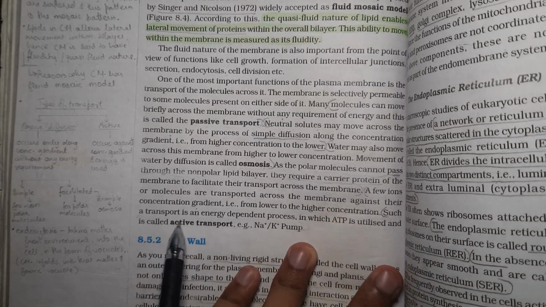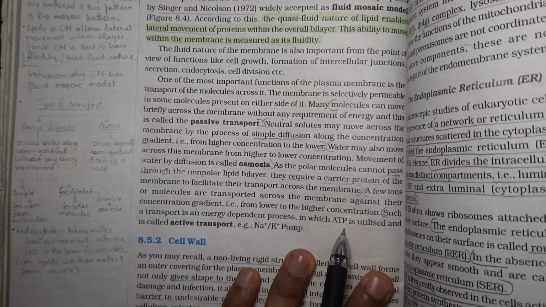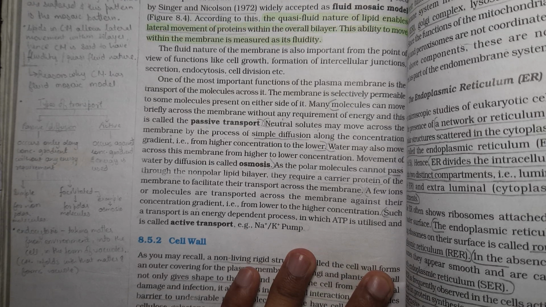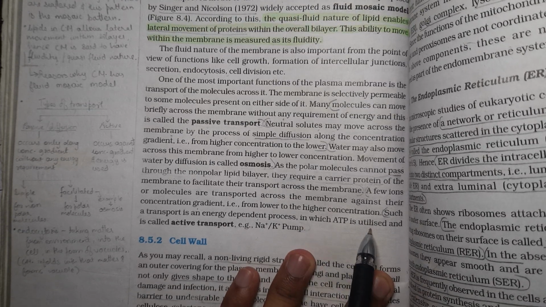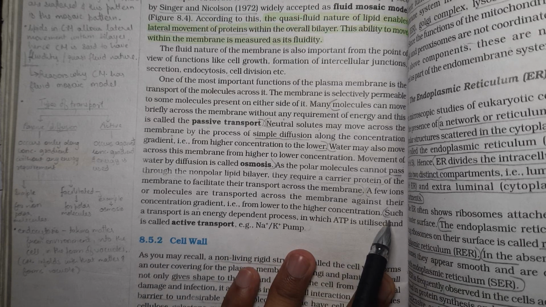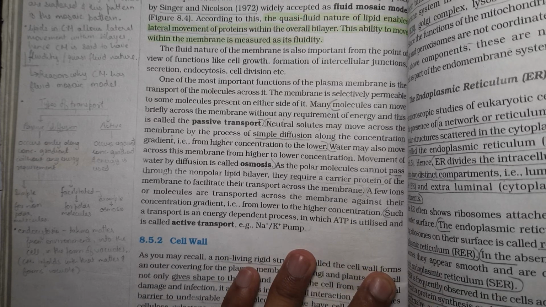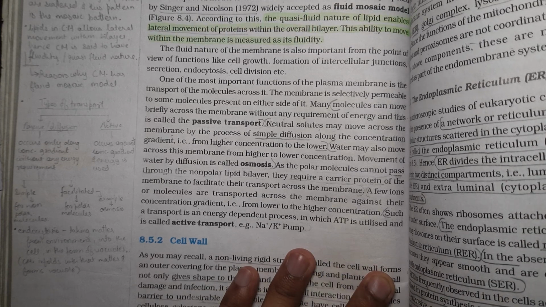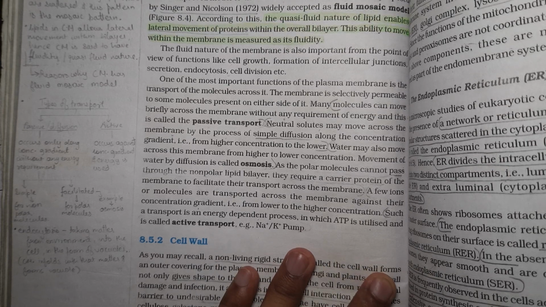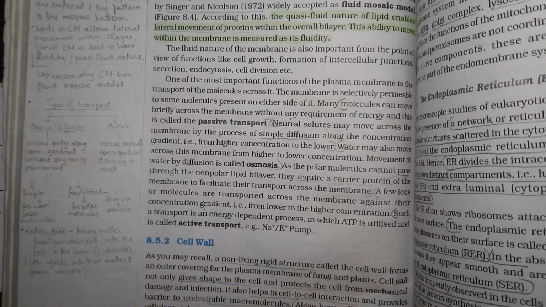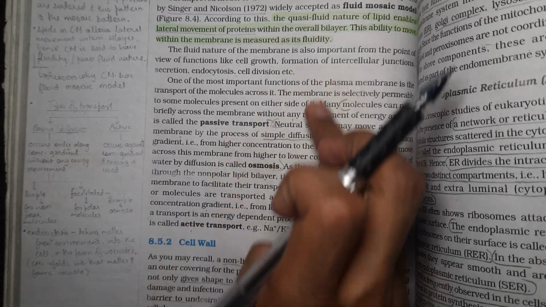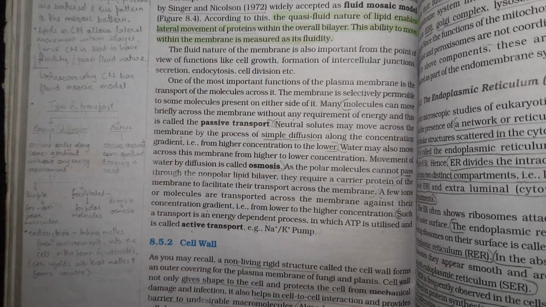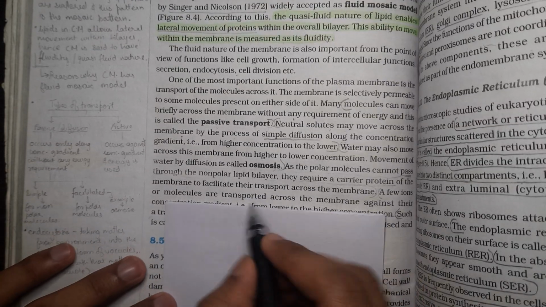Such transport is an energy-dependent process in which ATP, which is adenosine triphosphate, the currency of energy, is utilized, and it is called active transport. Such a transport, which occurs against the potential gradient, from lower concentration to higher concentration, needs energy, and it is called active transport. Okay, so now I'll explain this whole paragraph in a table, so that it is easy for you to remember.